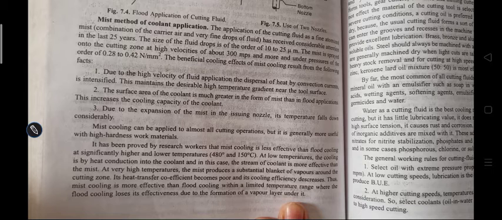जो beneficial cooling effects होता है mist cooling result का from the following facts. पहला due to the high velocity of fluid application the dispersal of heat by convection current is intensified or maintain करना desirable high temperature gradient near the tool surface. Second, the surface area है of the coolant is much greater in the form of mist than the flood application, and this increases the cooling capacity of the coolant, and due to the expansion of the mist at the issuing nozzles its temperature falls considerably.